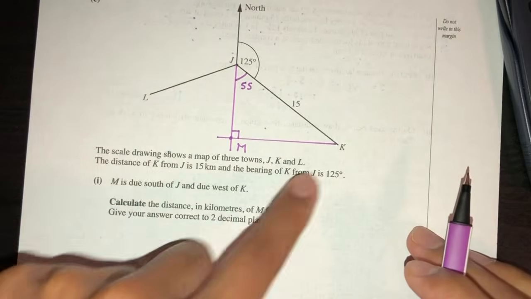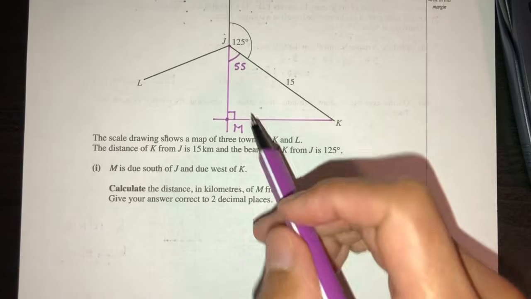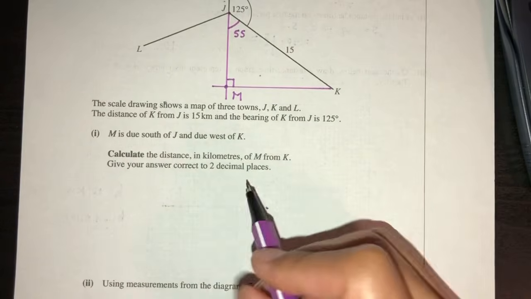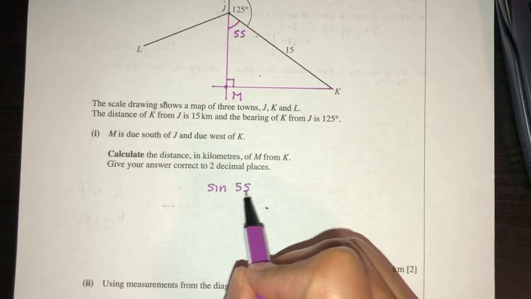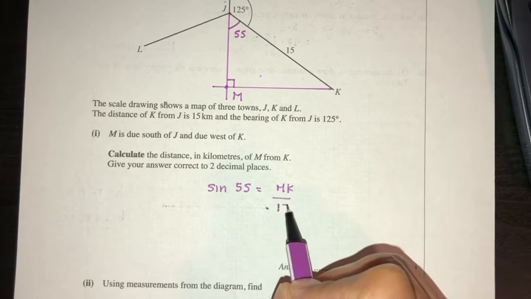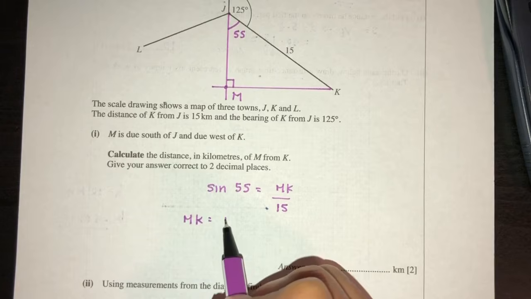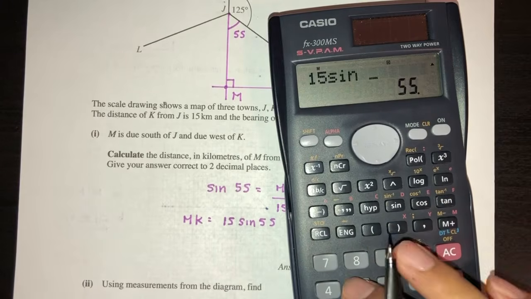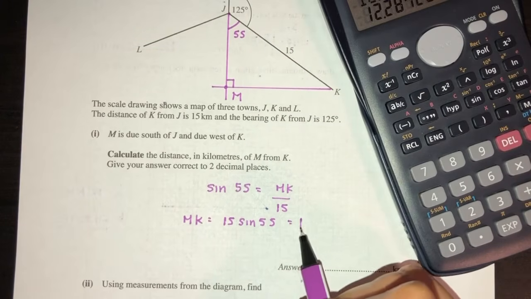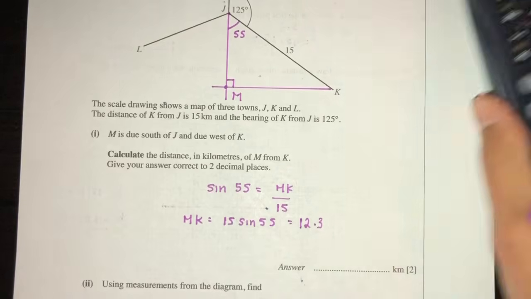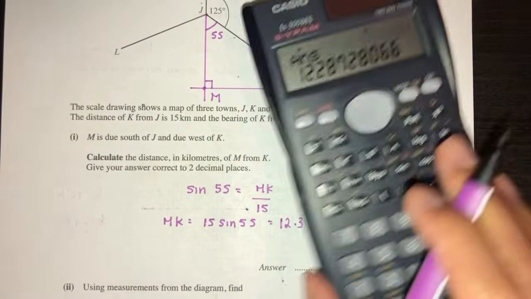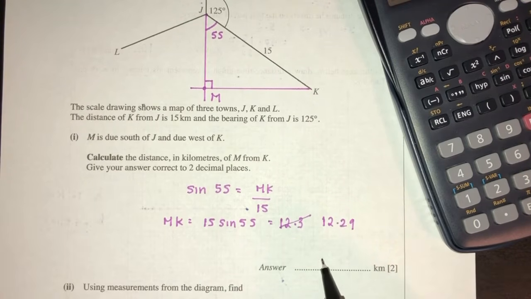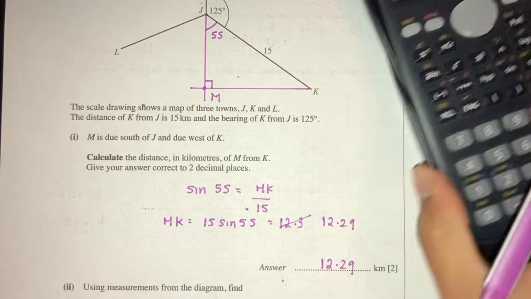Okay, so since we have a right angle triangle, we can use trigonometry. Here we have the hypotenuse, and we are trying to find the opposite side. We have to use sine. Sine of 55 is equal to MK over 15. So MK is equal to 15 times sine of 55. That will be 12.3, sorry, to 2 decimal places. So 12.29, correct to 2 dp. That's the length of MK.